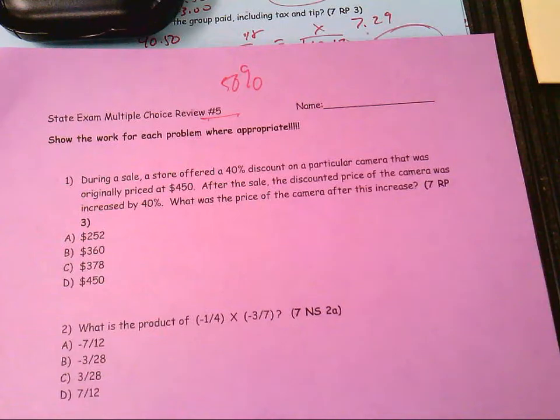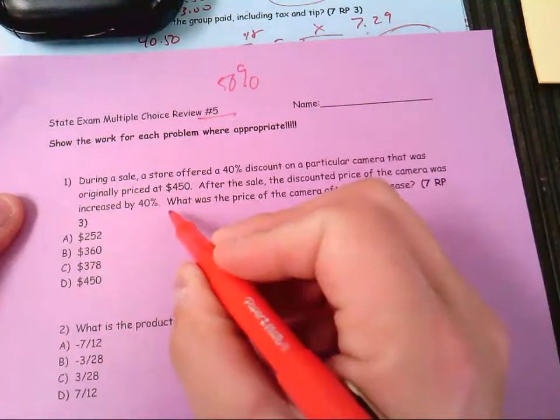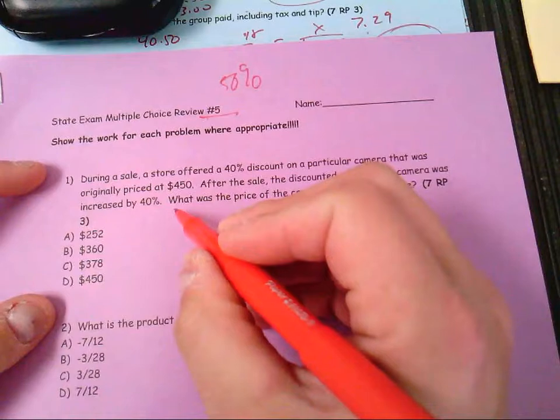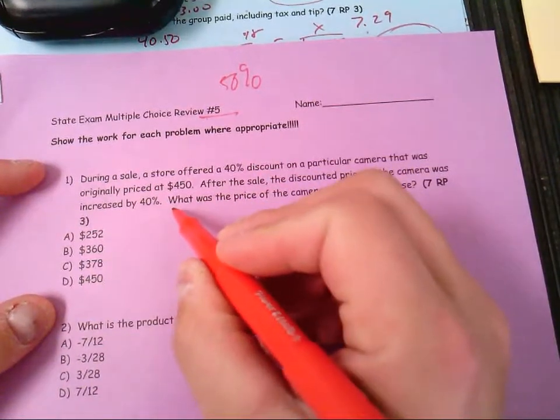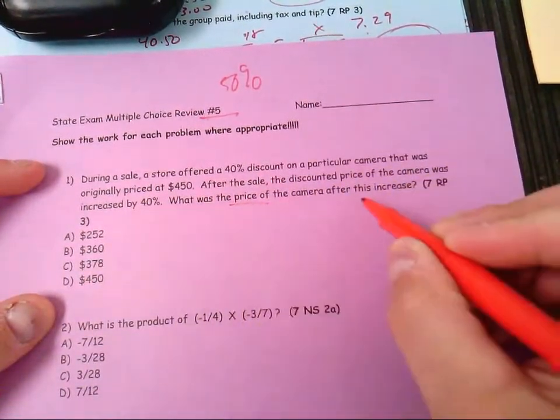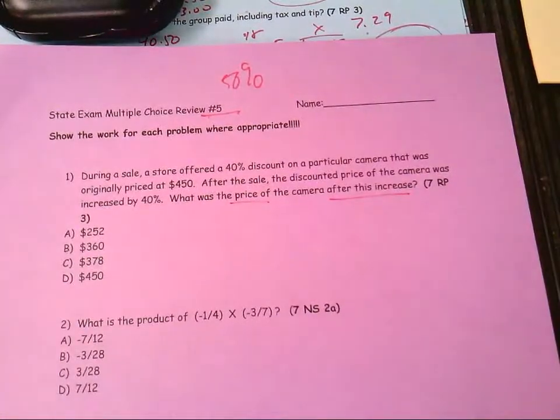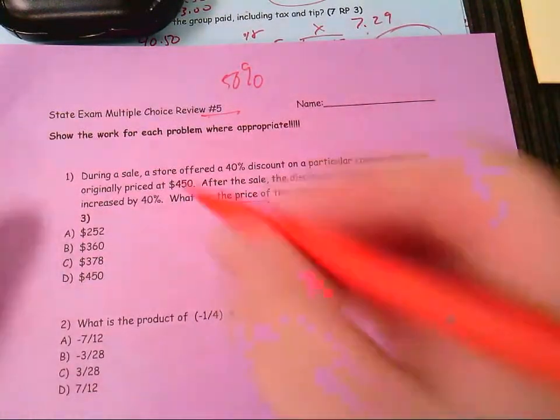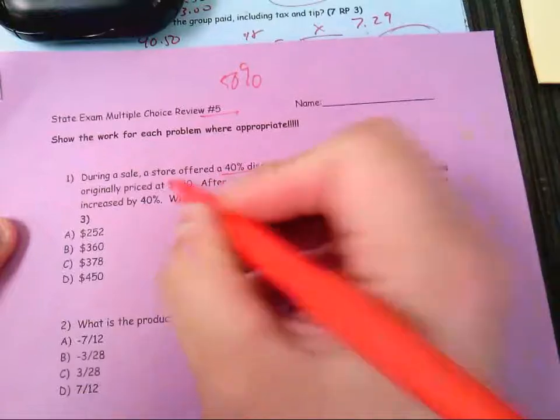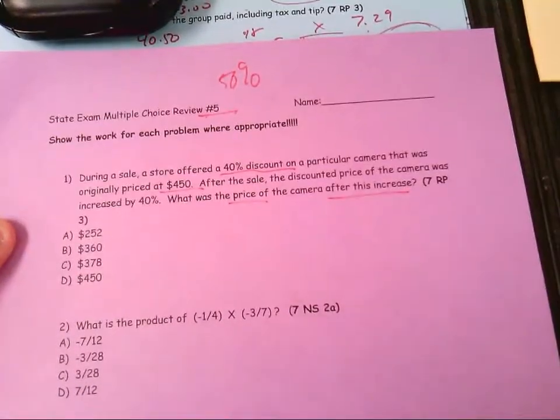Number 1, during a sale, a store offered a 40% discount. There are some big word problems in here, so I'm going to model close reading, where I read the last sentence first. What is the price of the camera after this increase? So let's go back and read. 40% discount on a camera at $450.